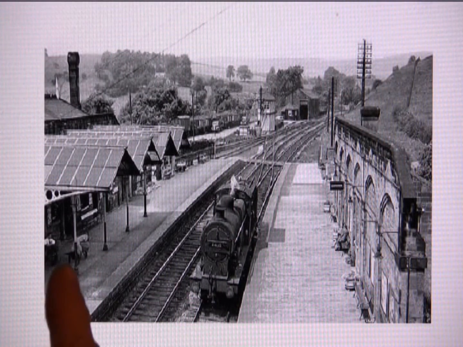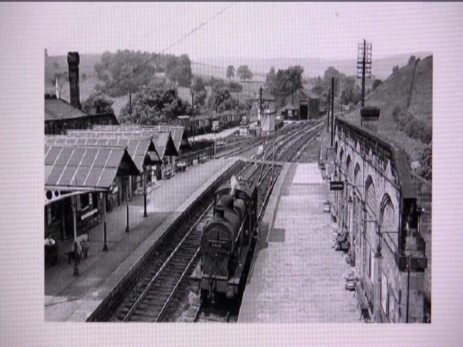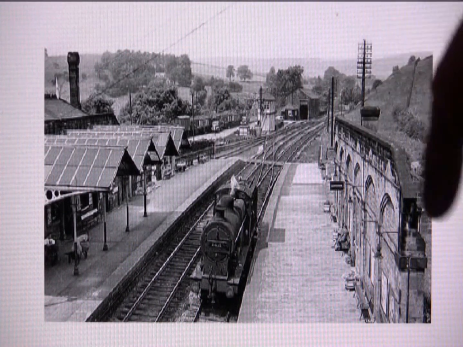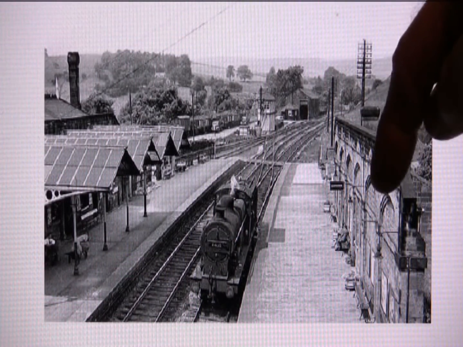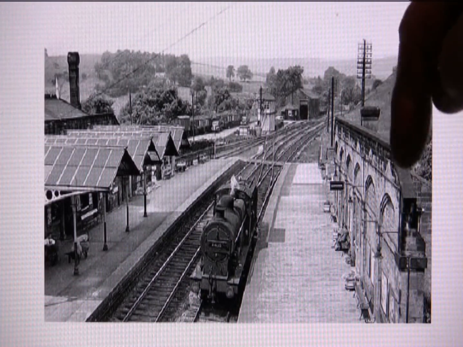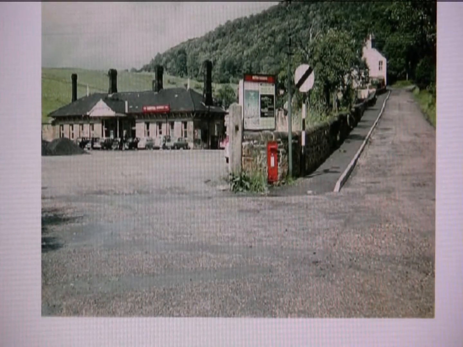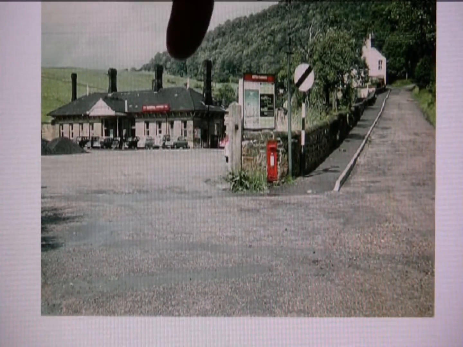The station building that I've just modelled is over on the left here, and then at this side there was just a facade. It matched the station building, but it was just a facade and a waiting room and a toilet. That's showing the back of the station, obviously.